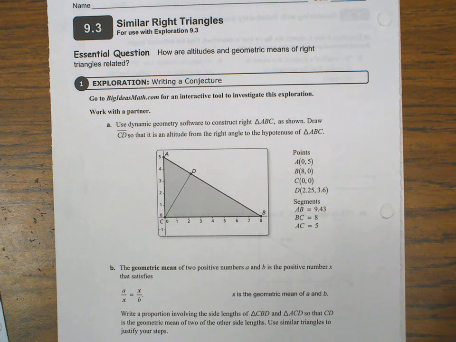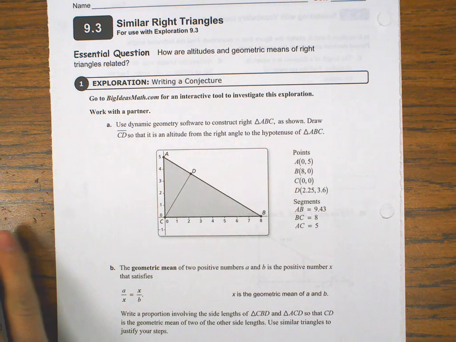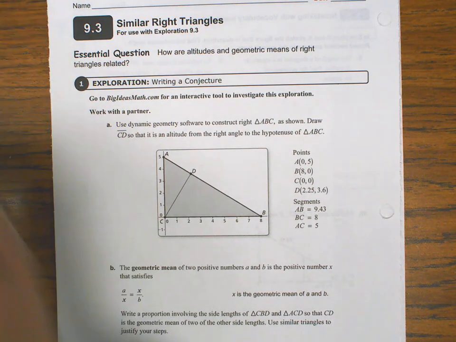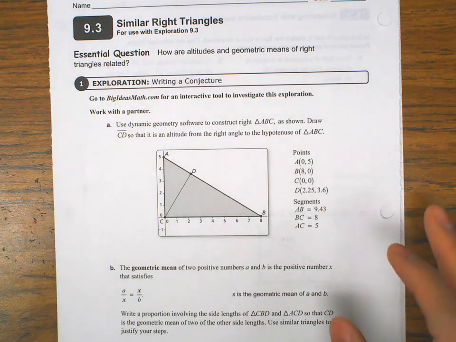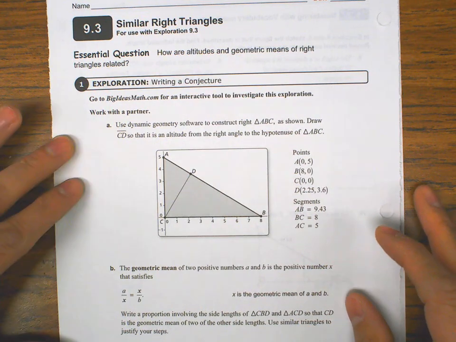Hi, welcome to lesson 9.3. Today we are going to explore similar right triangles. So to get ready for today's lesson, this is what we need to do.